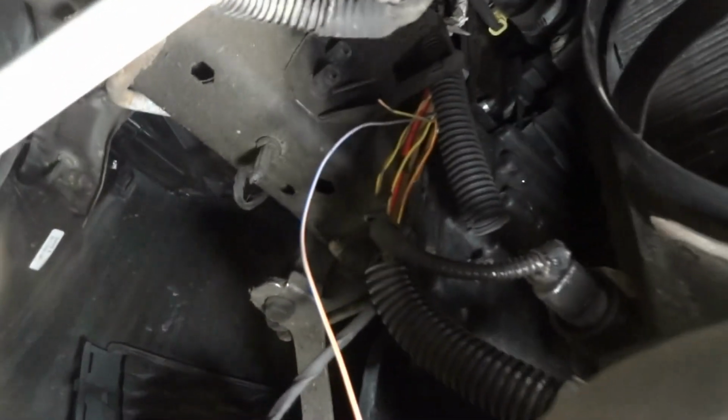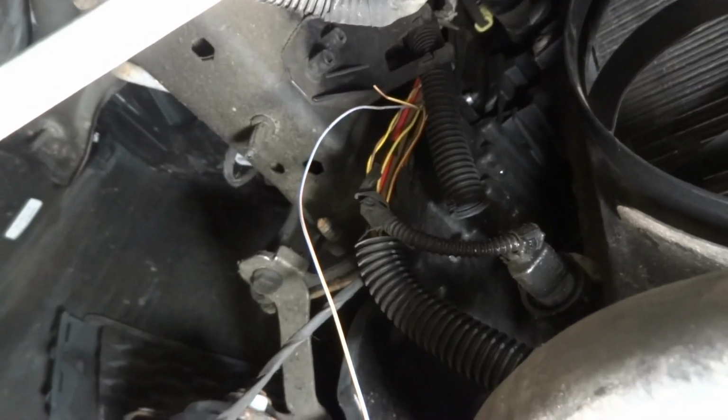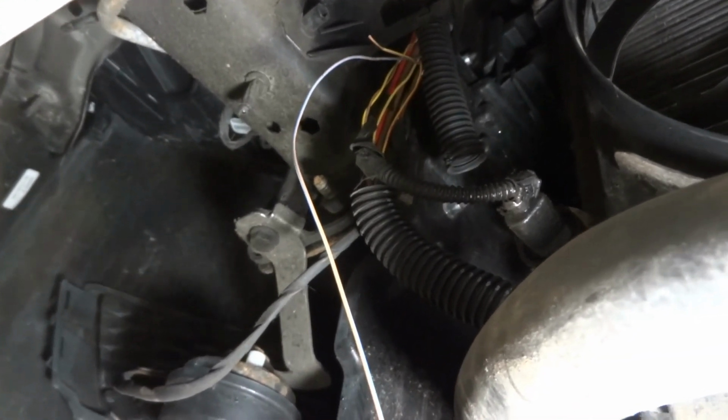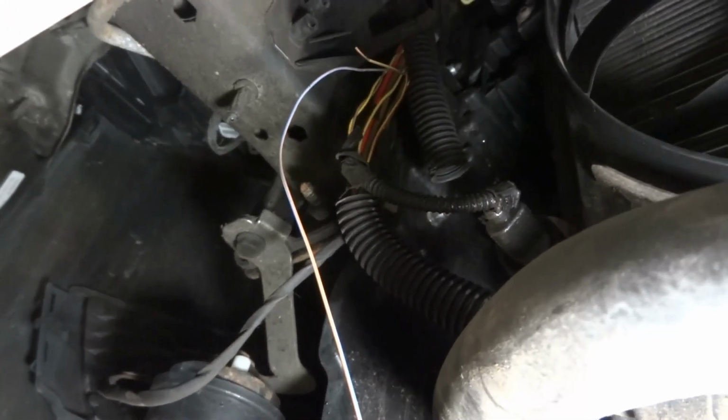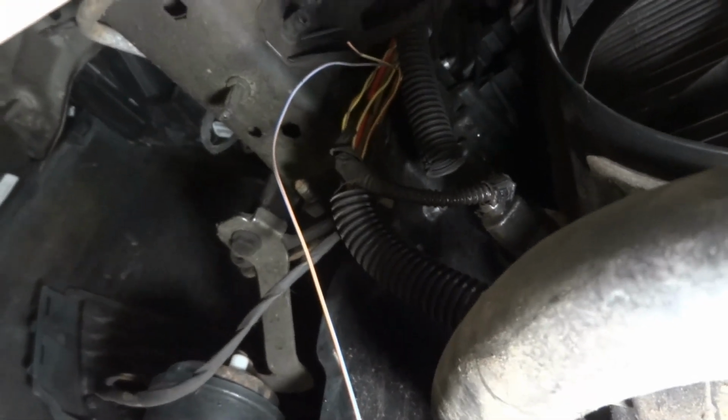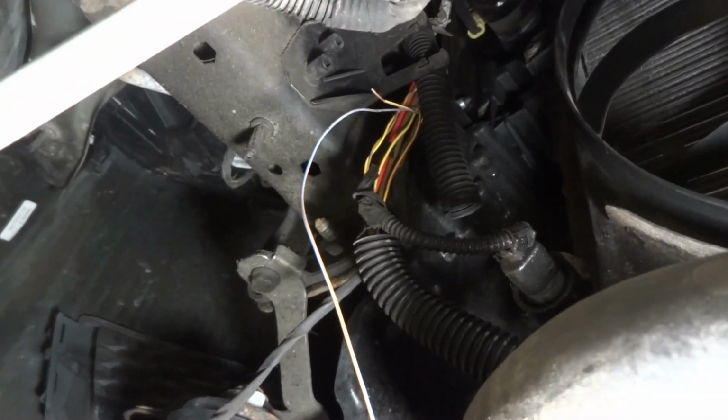So I'm going to get the sensor. As you can see, the sensor is definitely missing. I'm going to get a sensor from VW and the wiring. Once I get everything, I'll bring you guys back up so we can install the sensor and see if this will fix the ambient temperature sensor problem.